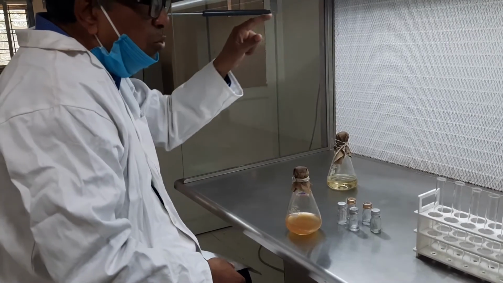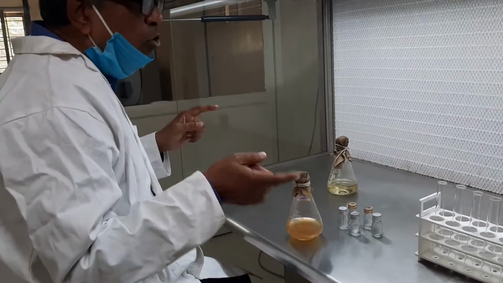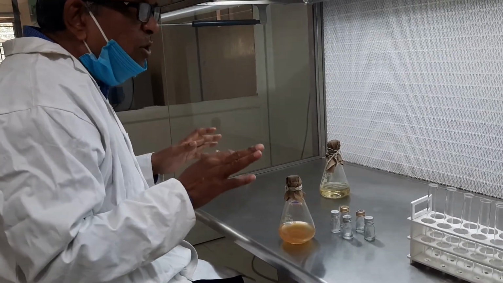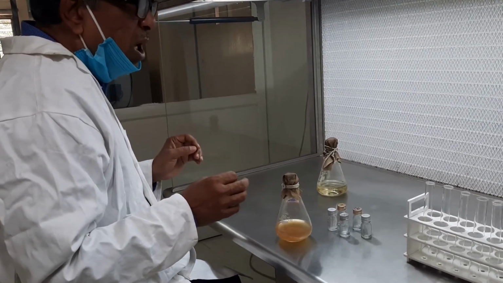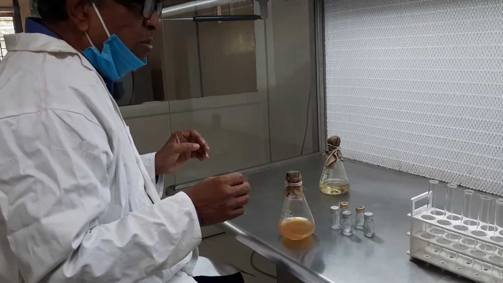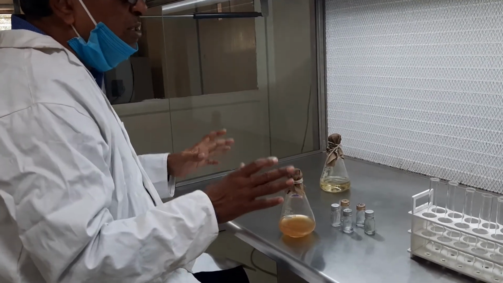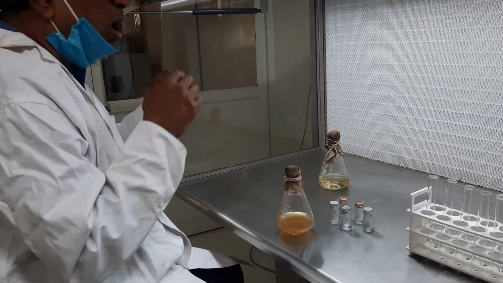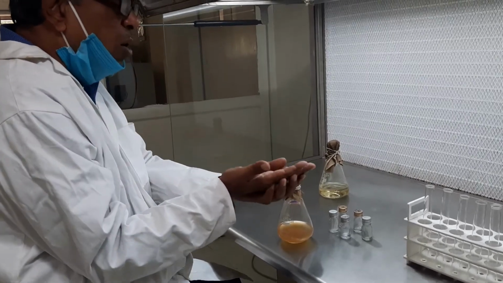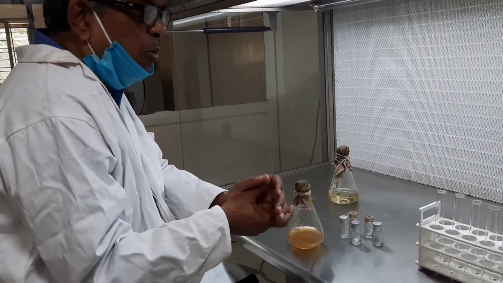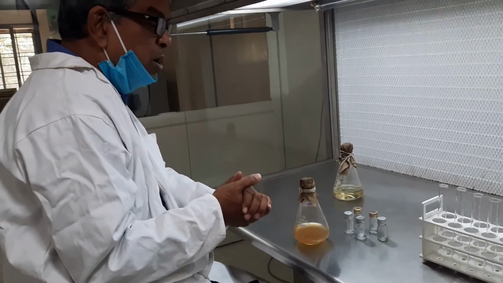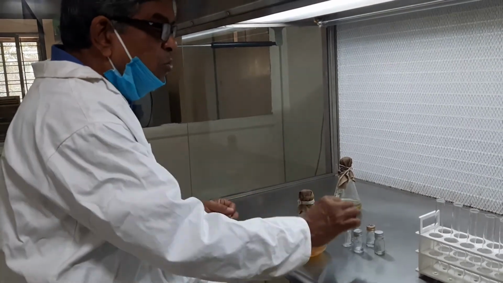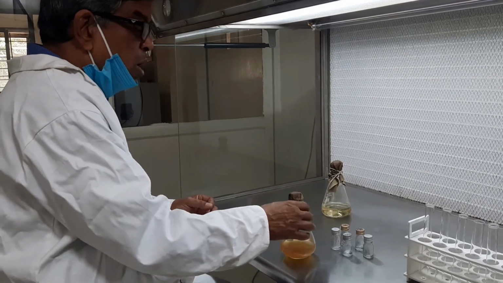Here we have a UV tube. Before the experiment, we will keep it on for 30 minutes so that there is no bacteria or other microorganism present in this hood. This is a closed system, while working we will open it. Now I have washed my hands with isopropyl alcohol so that I can work without gloves, because with gloves these small tubes are very difficult to hold.